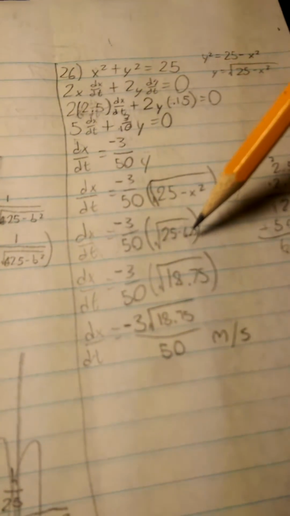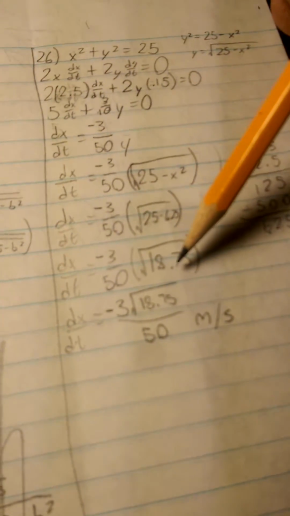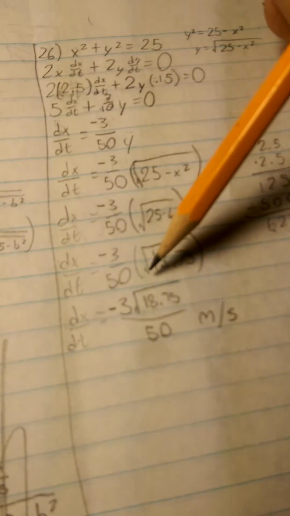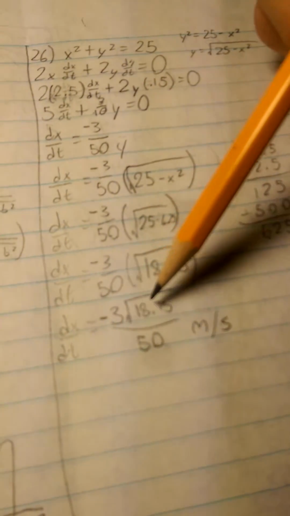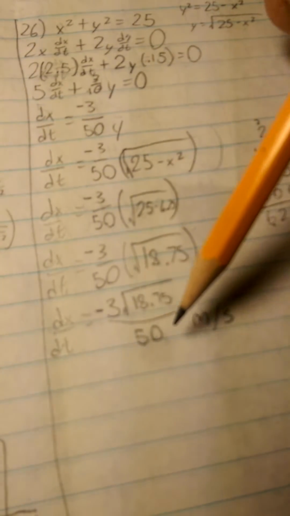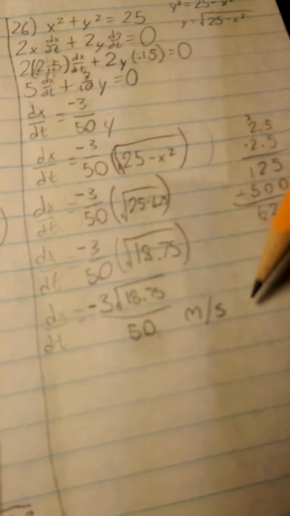So then you get that. Then you subtract it, and you get the square root of 18.75. And then I just put it in the numerator, and you get negative 3 times the square root of 18.75 over 50 meters per second.